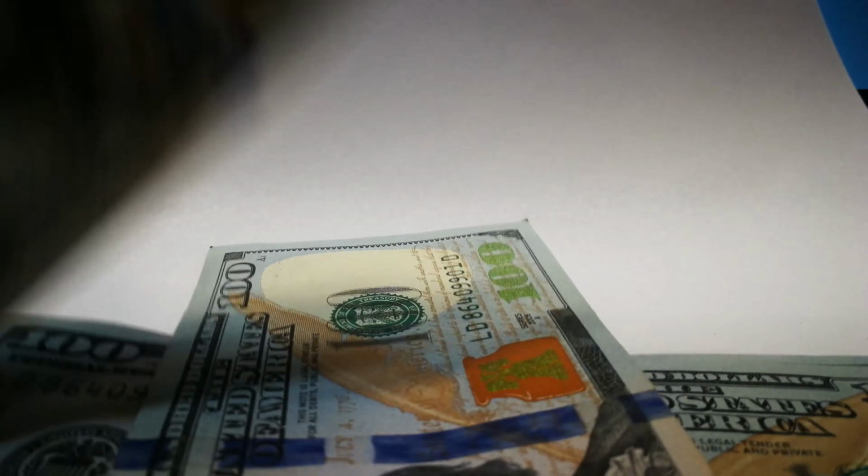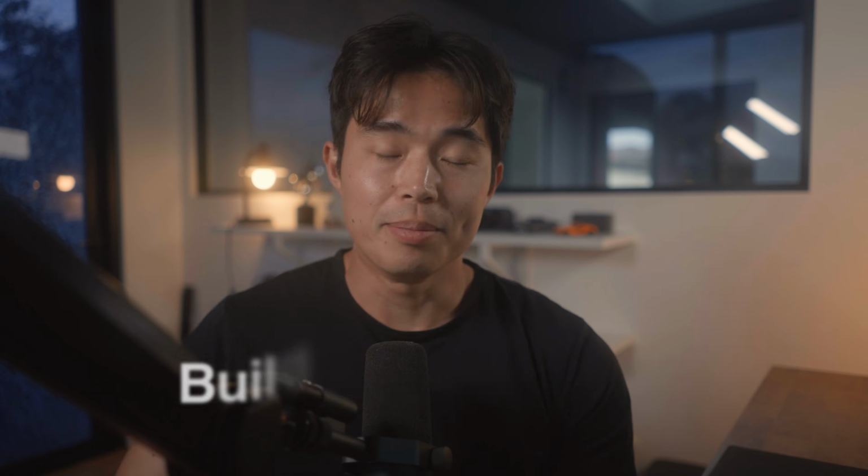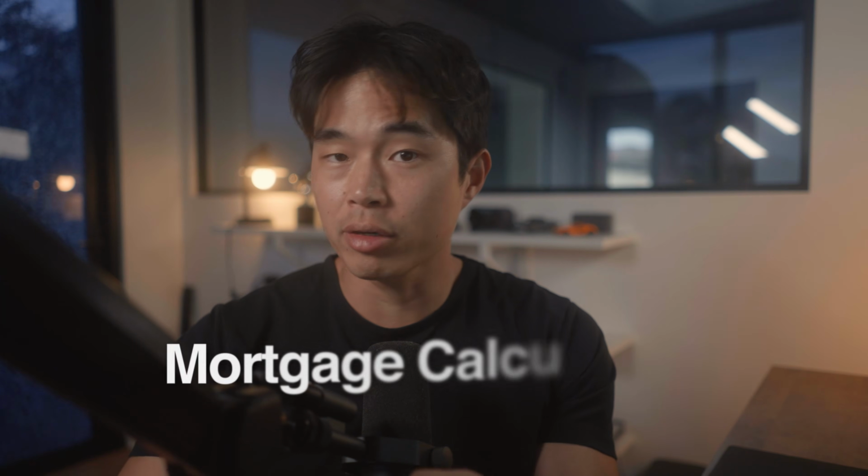There are so many boring tools that are quietly printing money. And basically what we're gonna do is build out a web app tool and monetize it using ads. Just to give you some examples of what I'm talking about, we're talking about things like mortgage calculators, typing tests, business name generators, other types of calculators, basically little tools that live on a website.